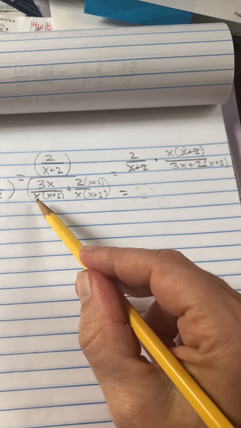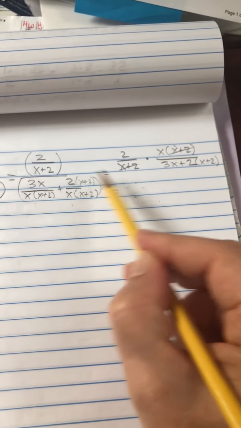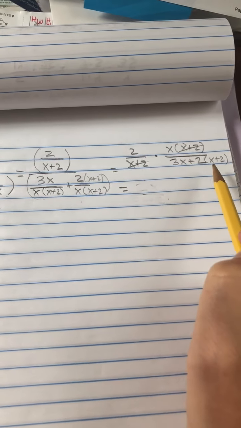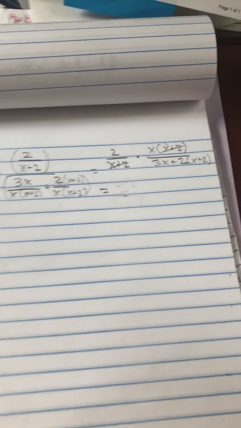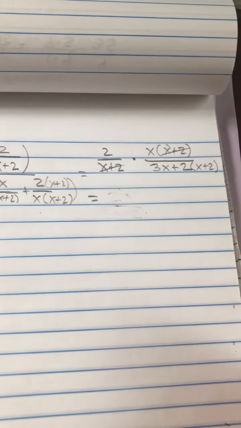So my denominator is x times x plus 2, and then on that top, I'll get 3x plus 2 times x plus 2. So the top here, but when I flip it, it becomes the bottom. All right, the rest I left for now.